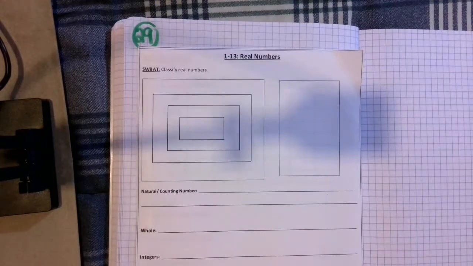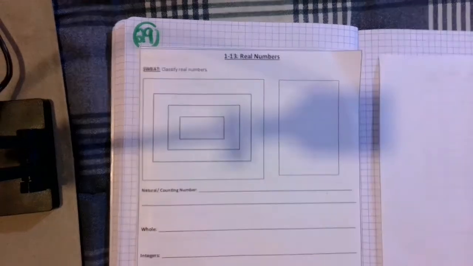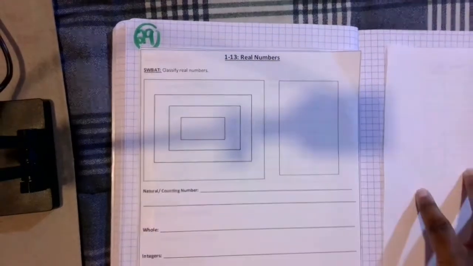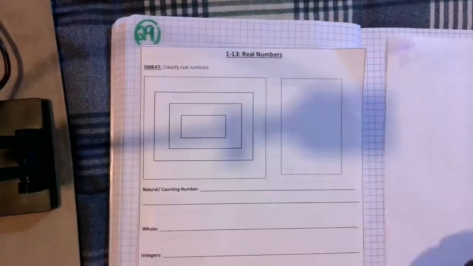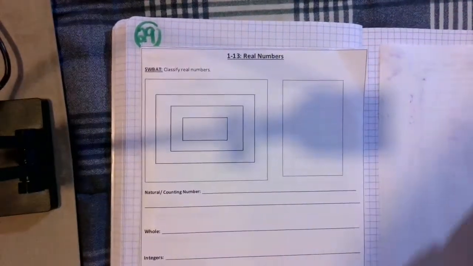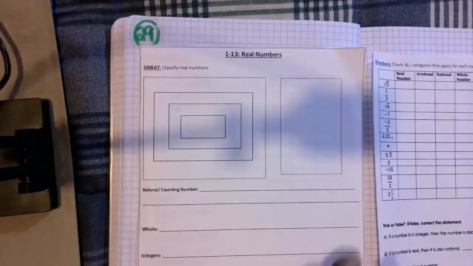Then, on the student page side, you want to locate this paper and glue it down to page 30. Once you have done that, you have finished setting up lesson 1-13, real numbers, and then we're going to move on to lesson 1-14.